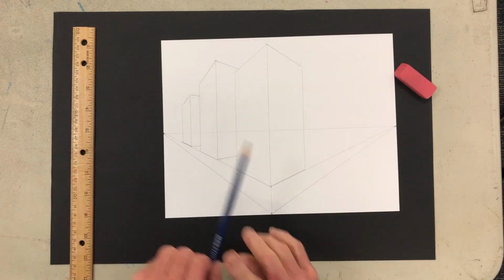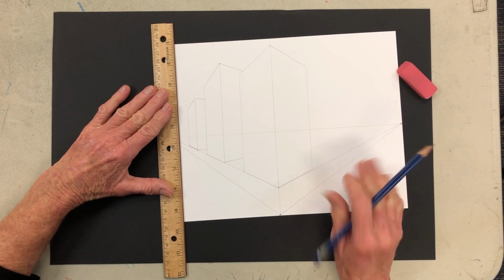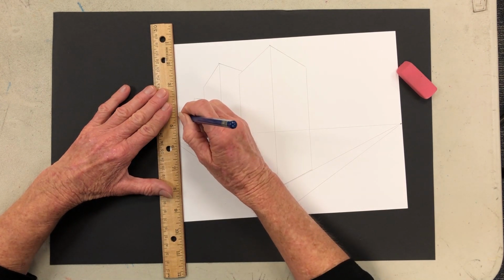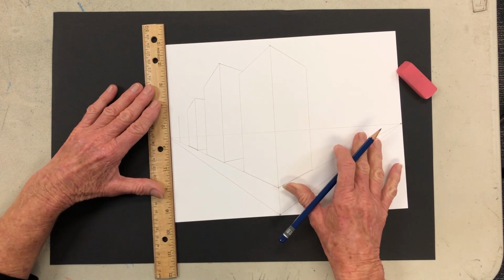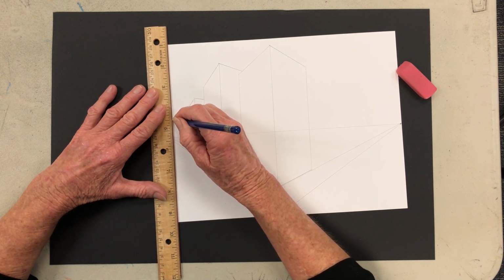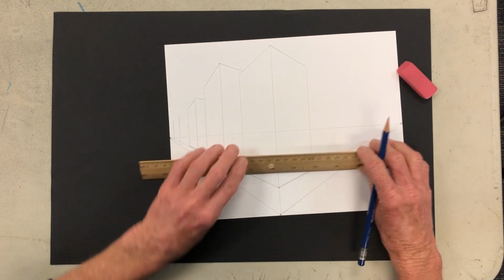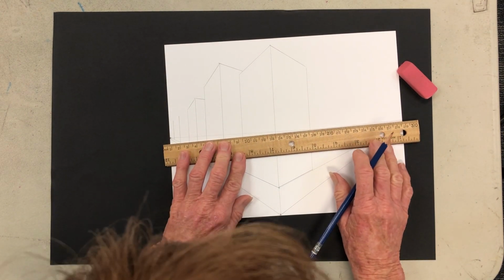Just play by the rules. It'll make sense when you have the picture in the end. When you're drawing, it may seem kind of silly or it doesn't seem like it's right. Trust me, it'll be right in the end, okay? So this building's going to have a really extreme, steep angle on the roof.